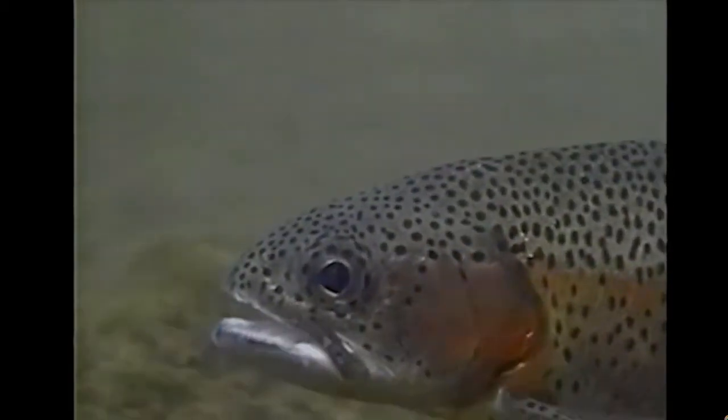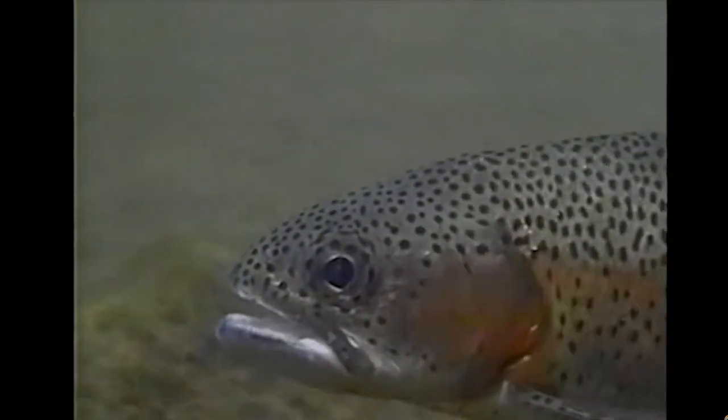A trout's eyes move independently of each other. Watch the trout's right eye turn to look at the camera while the left eye stays relatively still. And again.